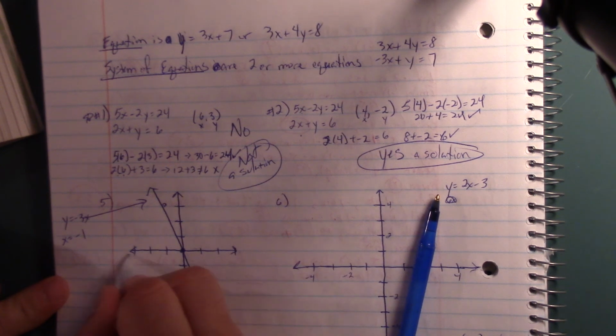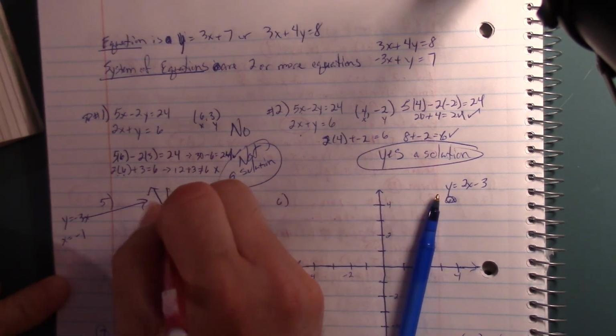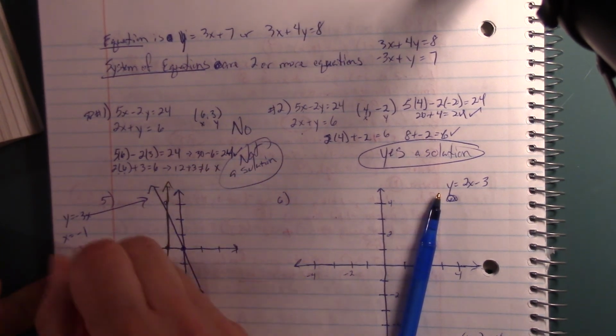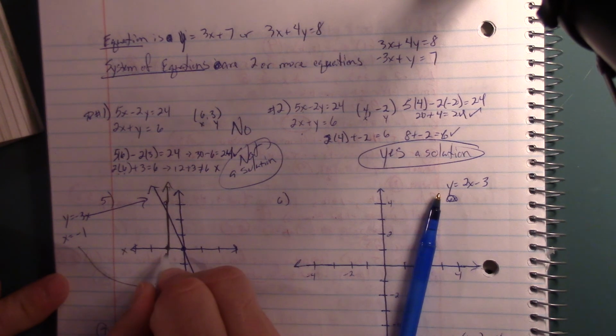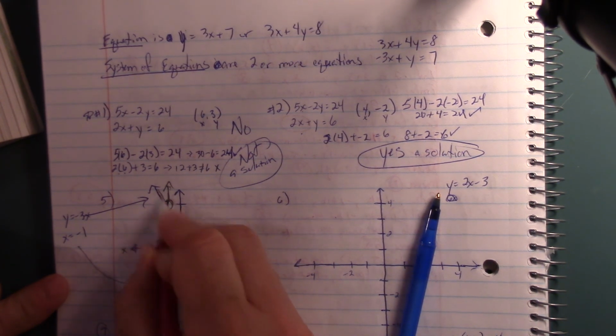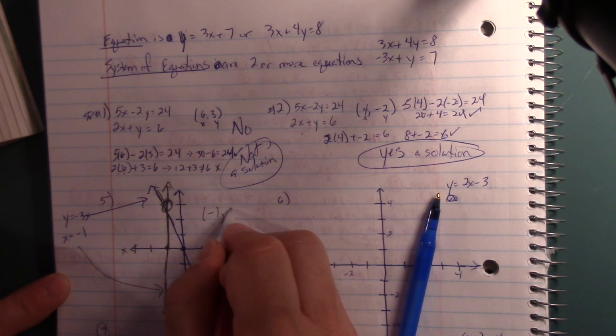X equals negative 1 goes through the x-axis where x is negative 1. And so it's a vertical line through here, like that. And where is the solution? Well, there it is. Right there. It kind of didn't go through my point good enough here, but you can see it. At negative 1, comma, 1, 2, 3.